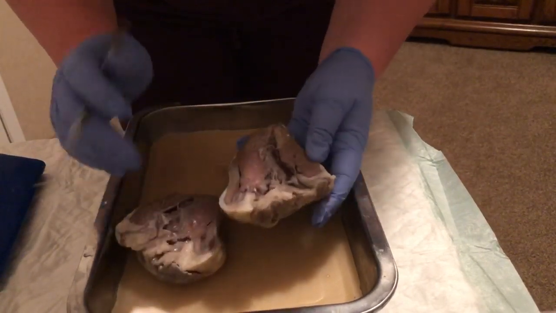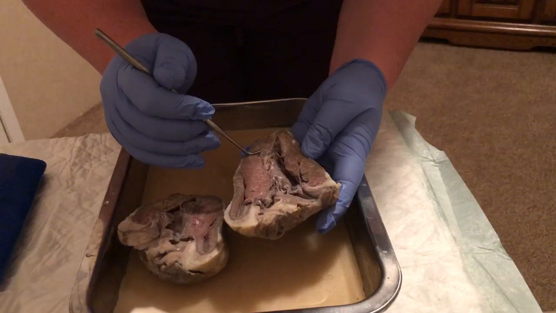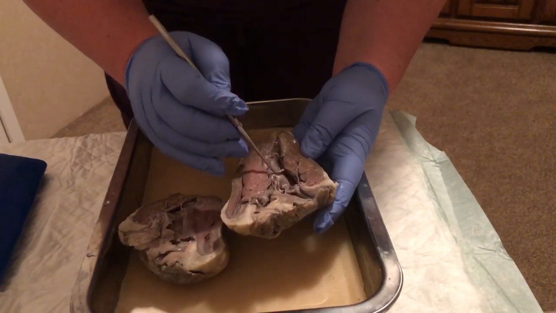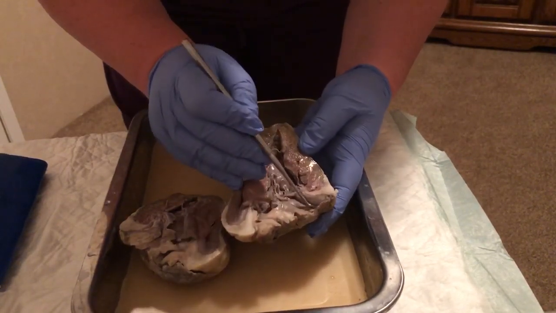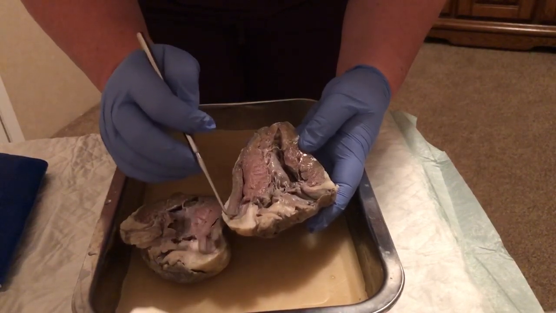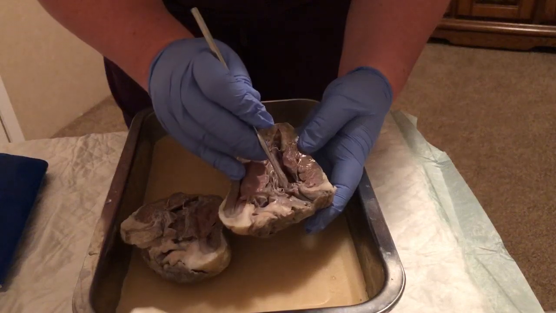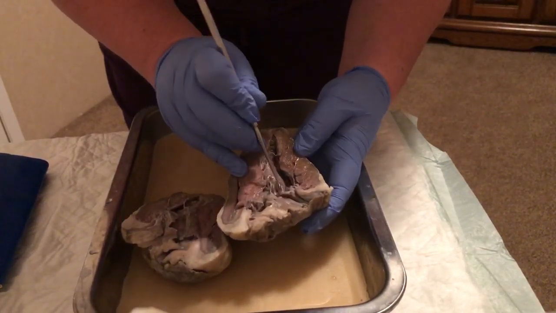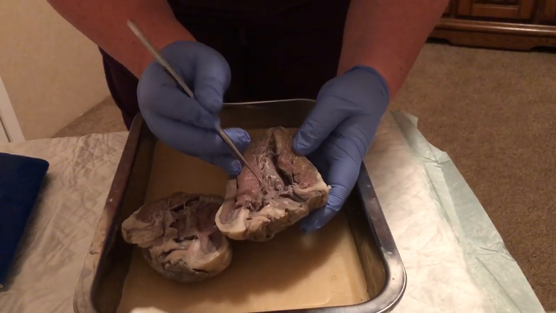If we open this up, here we have the left side of the heart, the right side of the heart. This area here is the left ventricle that includes the apex of the heart. We have the left atrium. Here we have the right ventricle and the right atrium. On the left side of the heart, we have the bicuspid or mitral valve. And on the right side of the heart, we have the tricuspid valve.